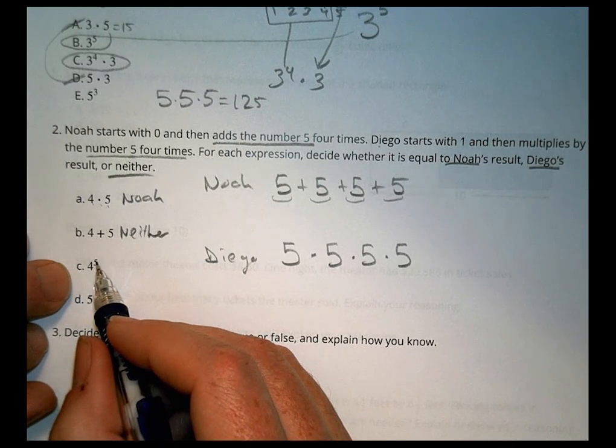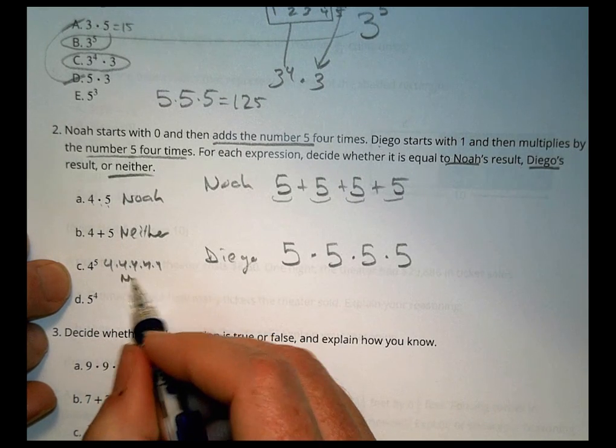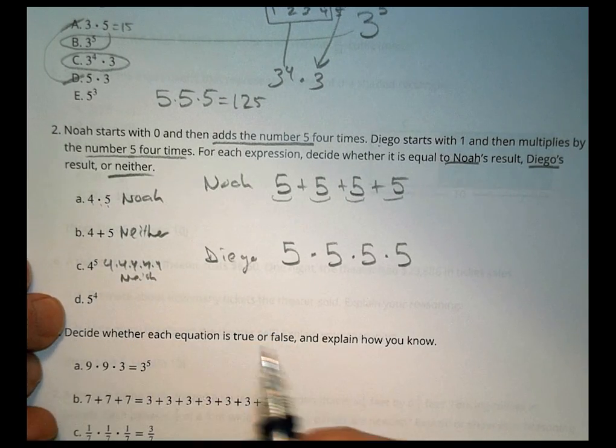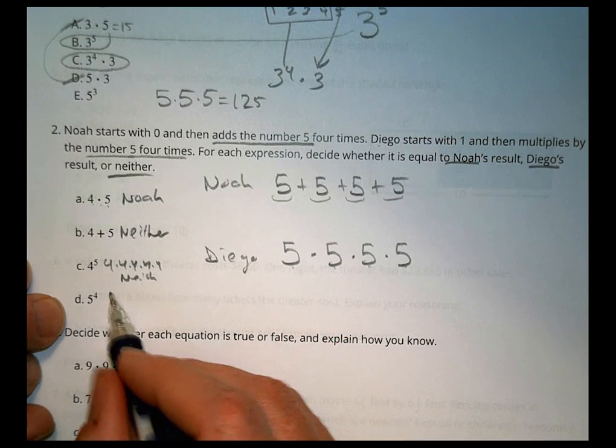How about 4 to the 5th power? That would be 4 times 4 times 4 times 4 times 4. Nope. I don't see it anywhere. That would be a neither. And 5 to the 4th power? 5, 1, 2, 3, 4. That would be Diego's right here.